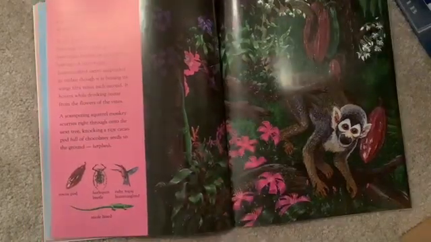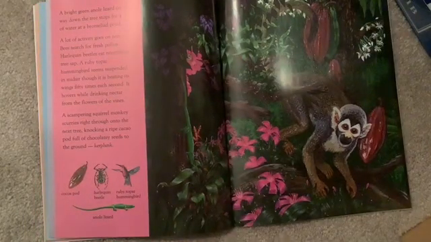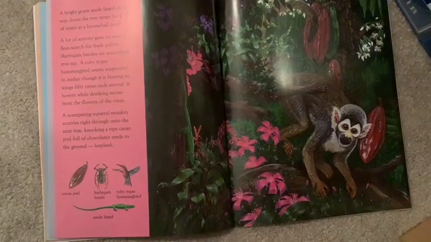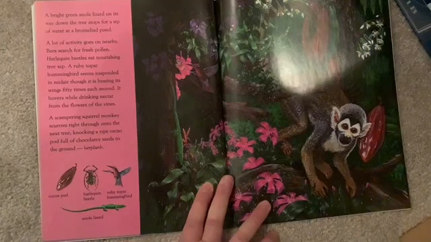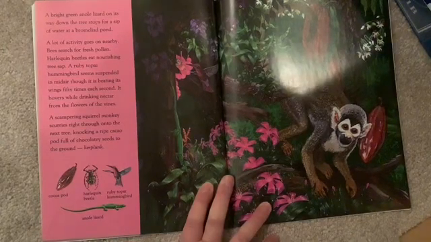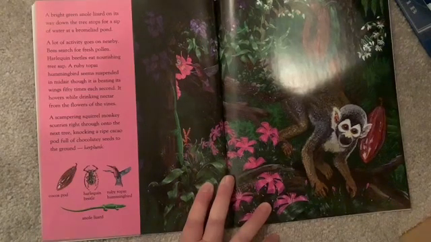We're almost done. A bright green anole lizard on its way down the treetop stopped for a sip of water at a bromeliad pond. A lot of activity goes on nearby. Bees search for fresh pollen. Harlequin beetles eat nourishing tree sap. A ruby topaz hummingbird seems suspended in midair, though it is beating its wings 50 times each second. It hovers while drinking nectar from the flowers of the vines. A scampering squirrel monkey scurries right through onto the next tree, knocking a ripening cacao pod full of chocolatey seeds to the ground.